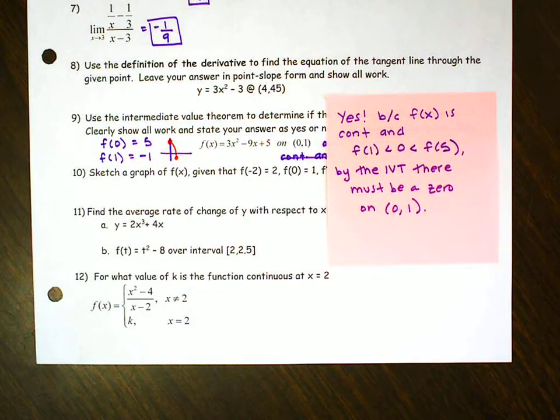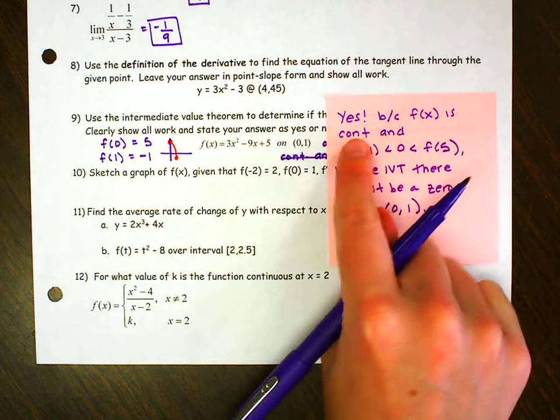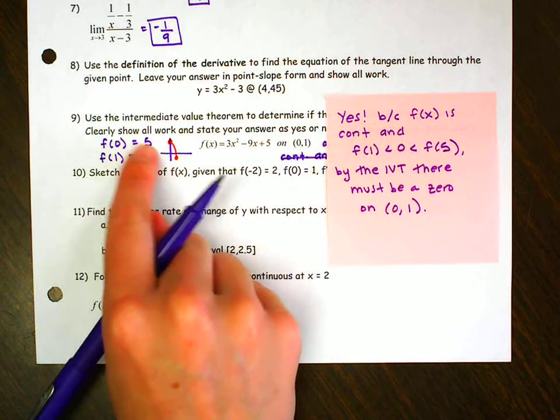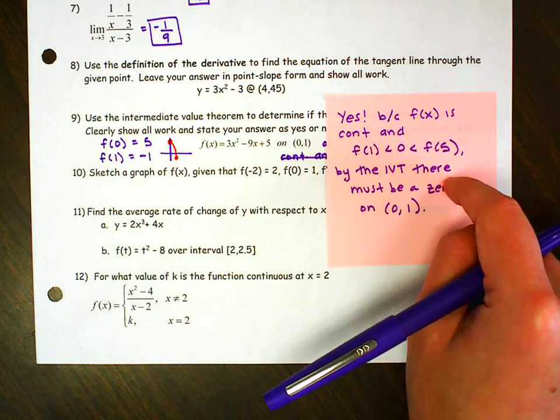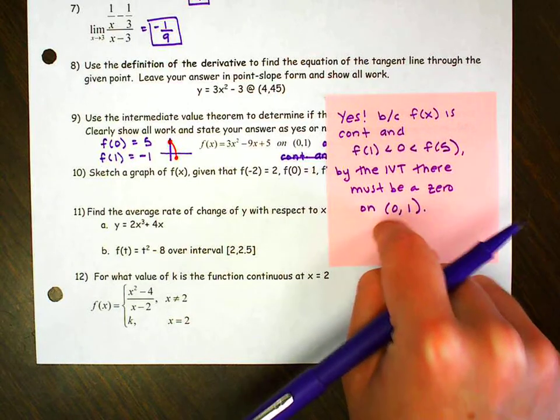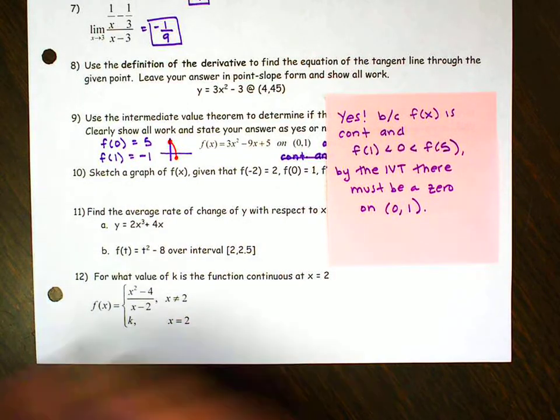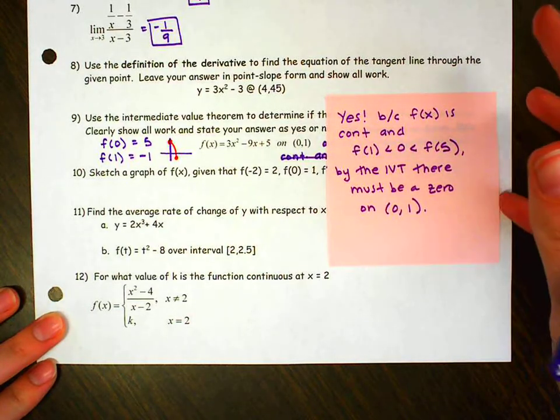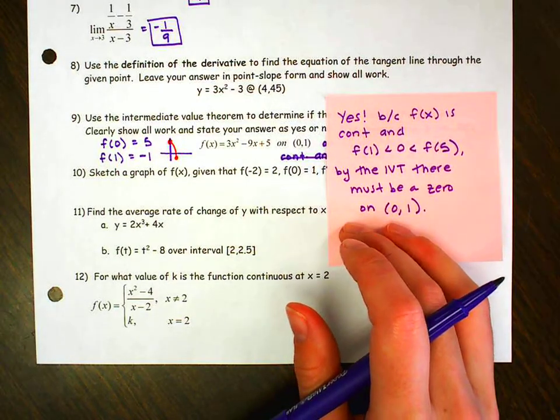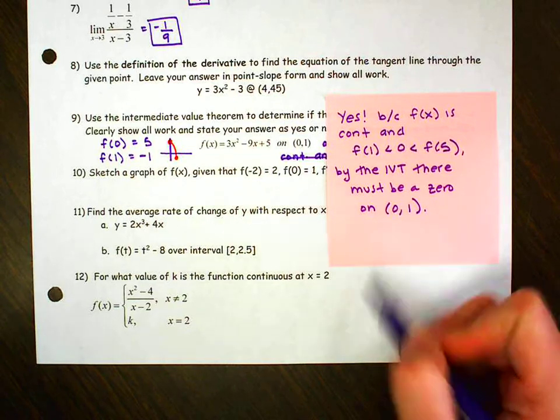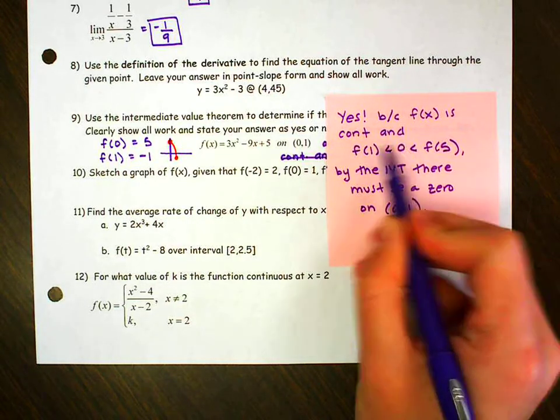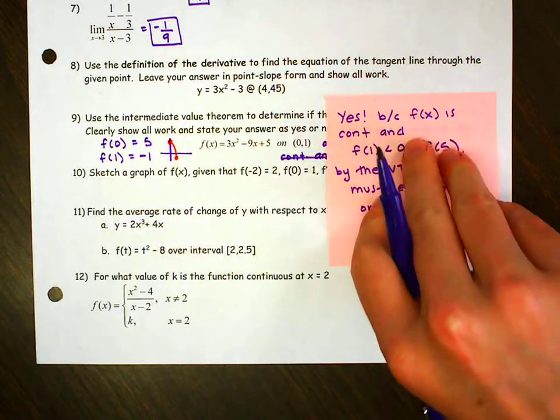Okay, so I hope that helped. You have to mention that it's continuous. You show your endpoints, and I want to see the numbers to prove it. Then I can say by the IVT, there must be a 0, and I have to say on what interval the 0 is on. One of the things in calculus you have to do is write very specific, clear statements. You need to tell me which function, where on the function, and whether the value is in between the endpoints, which is very, very clear.